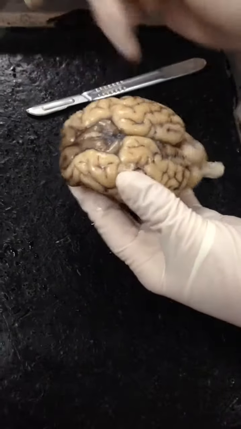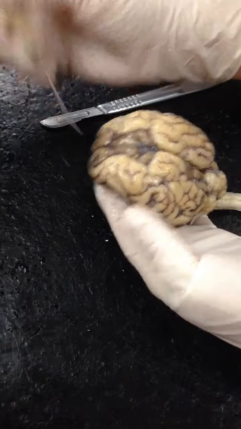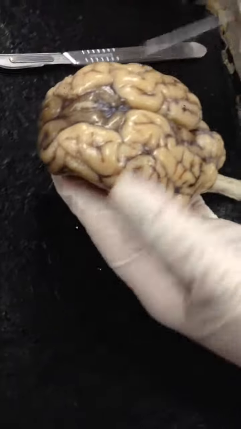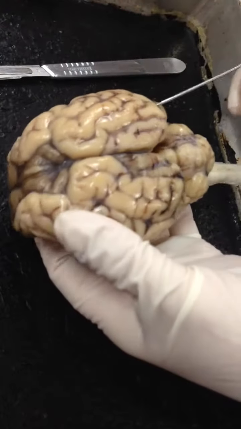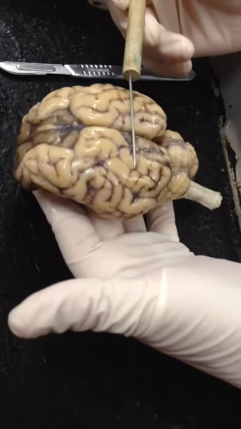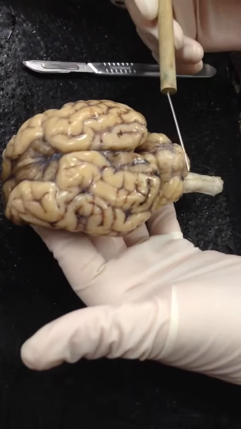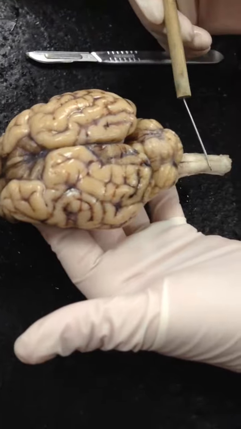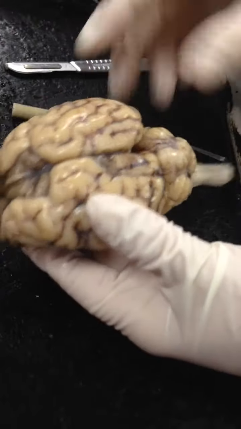Other lobes, right? So frontal lobe, parietal lobe, temporal, and occipital, right? So this whole region here is your cerebrum, and this is your cerebellum, and this is your spinal cord, okay?